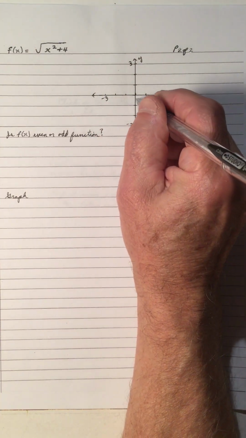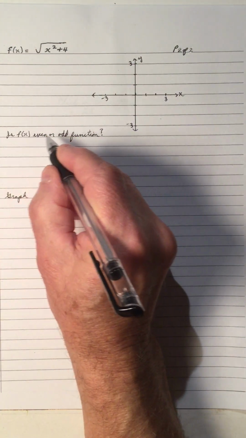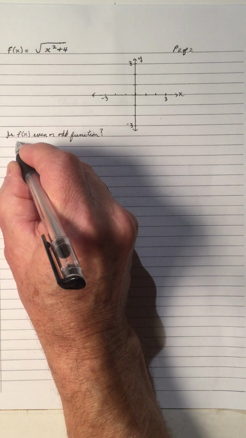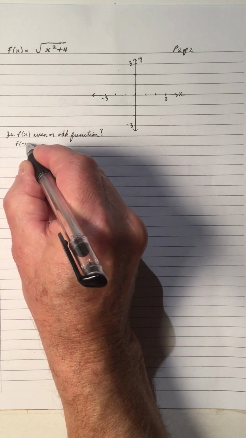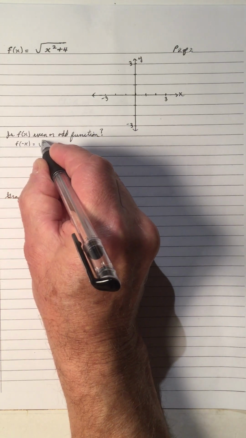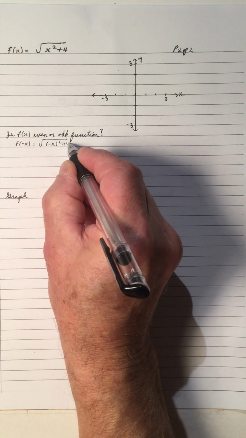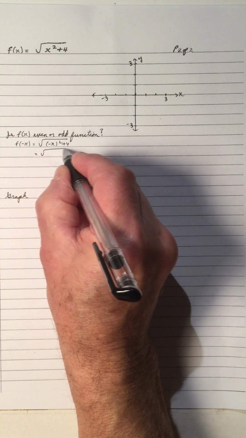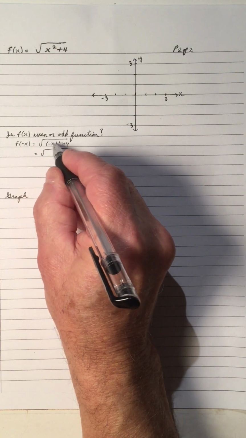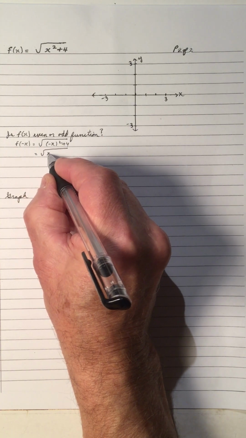We'll draw the graph after on this grid, but is it even or odd? So we do the f of negative x. Square root of negative x squared plus 4. And negative x squared is the same as x squared.